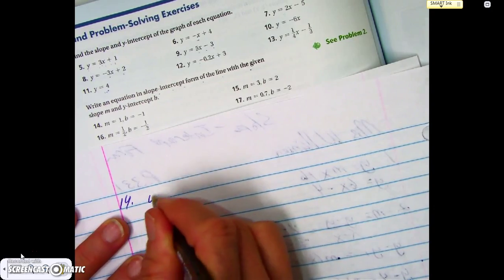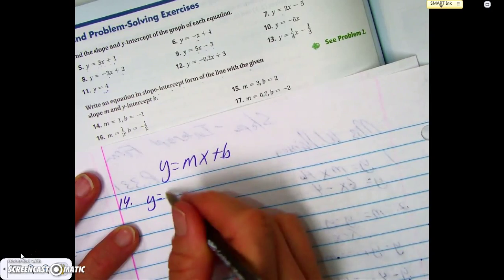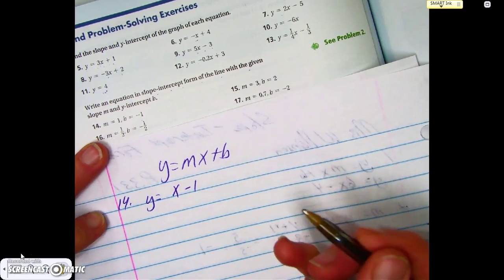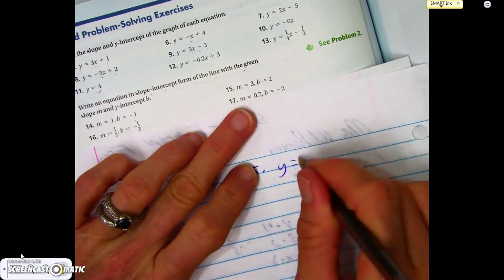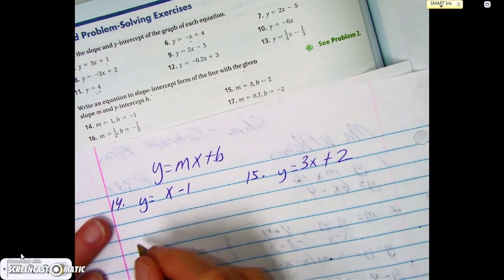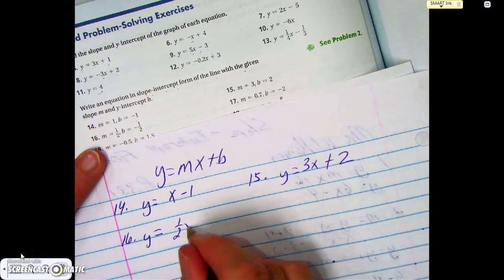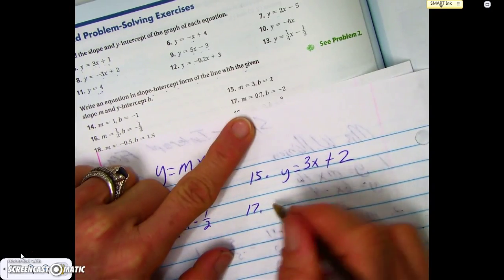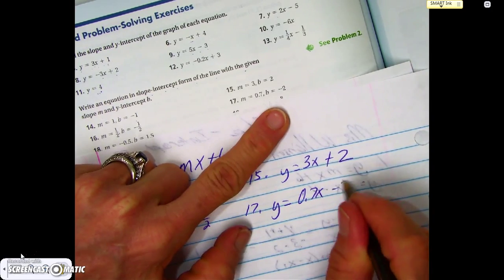You got y equals mx plus b. So m is 1. I don't have to write a 1 when it's a 1. I just write x. B is negative 1, so I do minus 1. Number 15. Y equals 3x plus 2. Number 16. Y equals one half x minus one half, the y-intercept. Number 17. Y equals 0.7x minus 2.